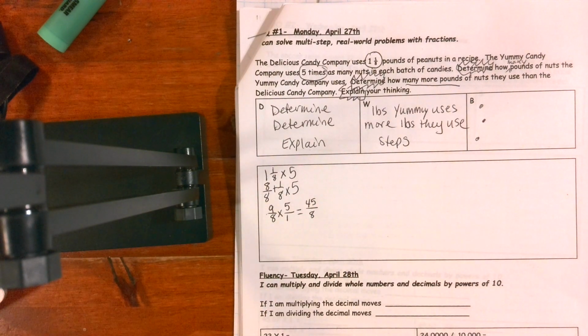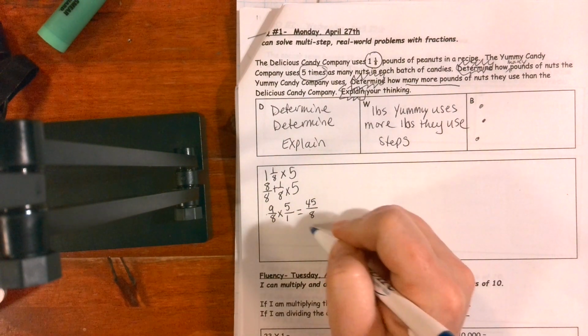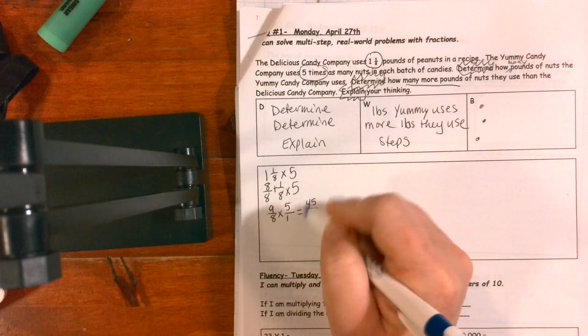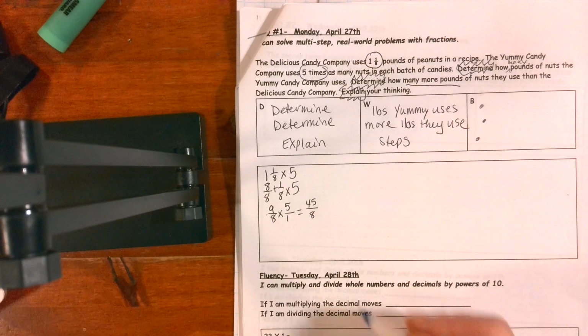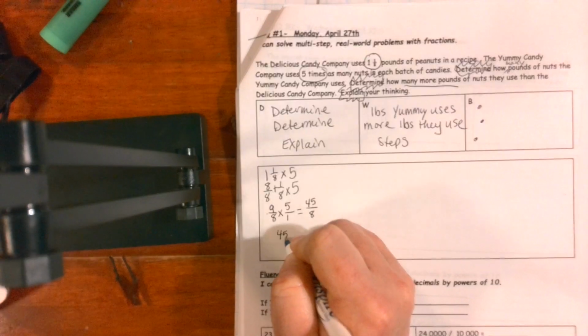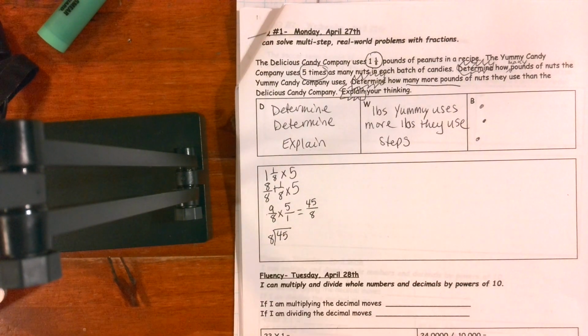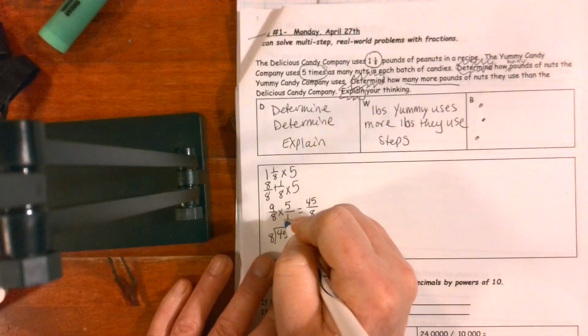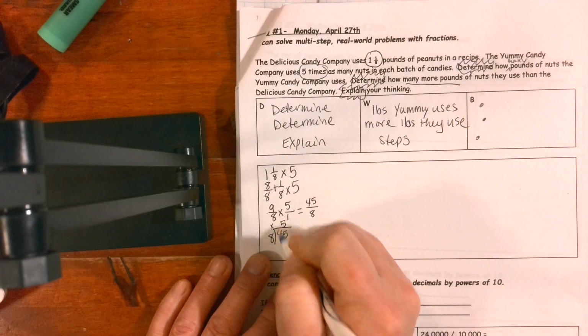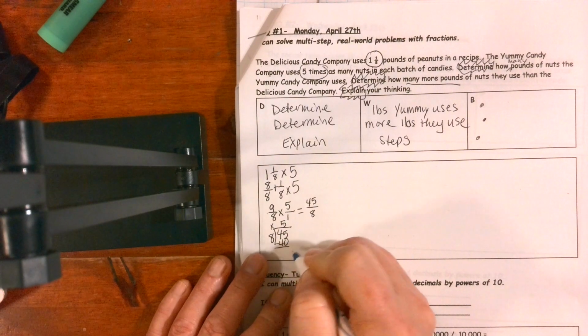All right, but now I have what type of a fraction? What do we call these things? We call that a mixed number. What do we call this one? Yep, and a fraction is really just what type of a problem? Division. 45 divided by 8. 8 goes into 45 5 times. 5 times 8 is 40.